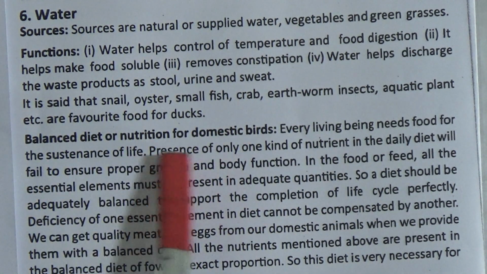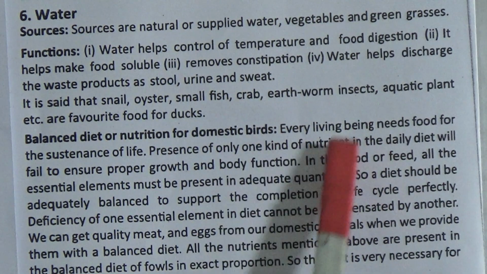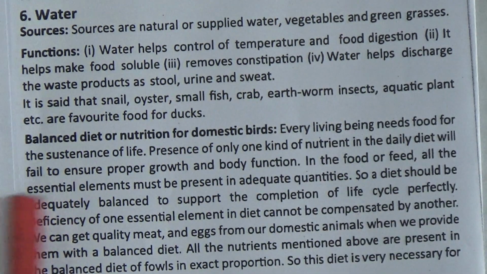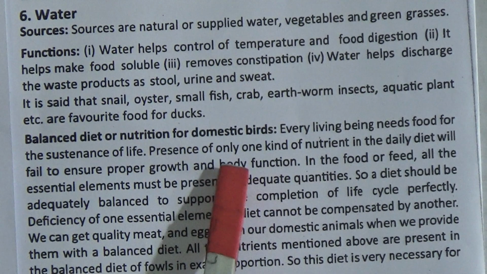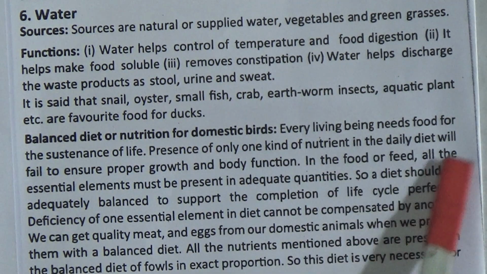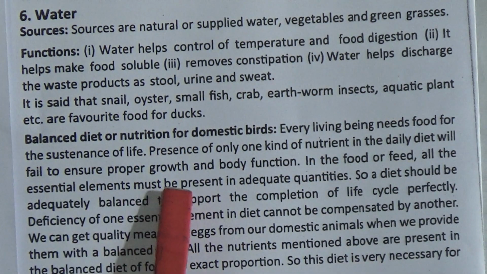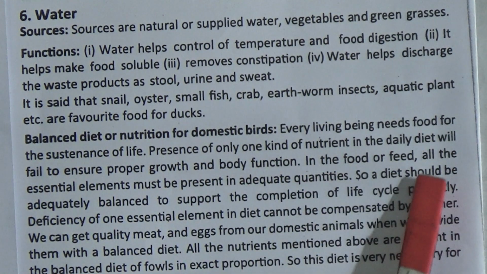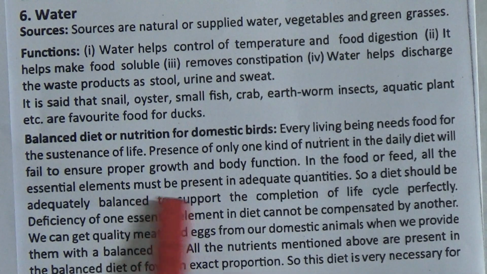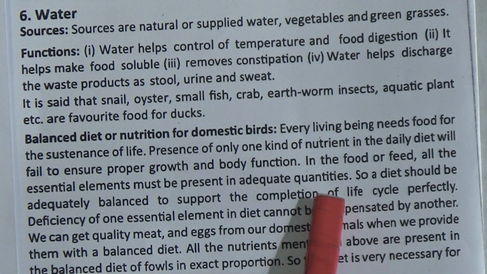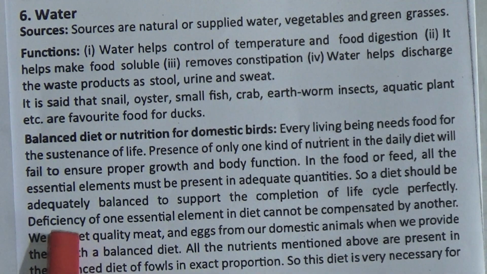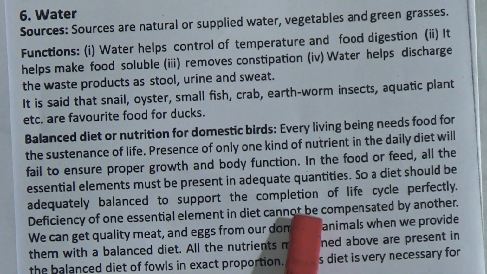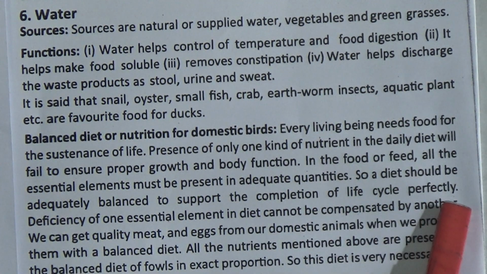Balanced diet or nutrition for domestic birds. Every living being needs food for the sustenance of life. Presence of only one kind of nutrient in the daily diet will fail to ensure proper growth and body function. In the food or feed, all the essential elements must be present in adequate quantities. So our diet should be adequately balanced to support the completion of life cycle perfectly.